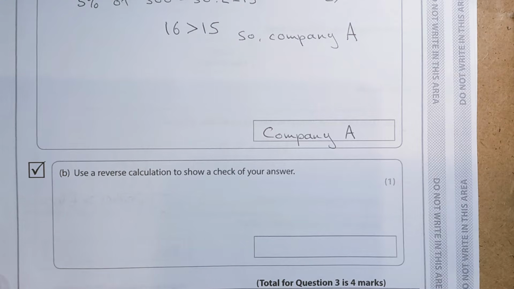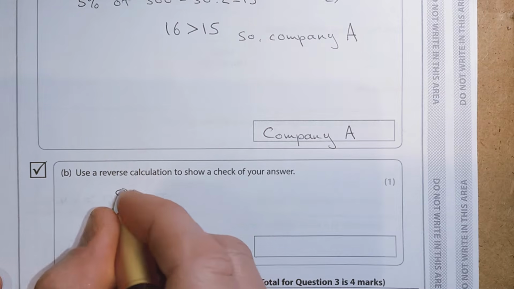Then for part B, they want us to use a reverse calculation to show a check of our answer. Okay, well, I suppose when we were working before, we can pick part of what we did. So if you remember, the first thing we did was we said, well, 10% of 80 was 8. So we can do that in reverse. So we start with the 8.